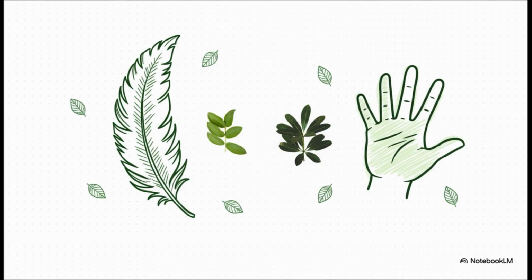These are the two flavors of compound leaves. Check out the one on the left. That's pinnately compound, and the classic example is neem. See how the leaflets are arranged along a central stalk, the rachis? Just think of a feather. Now look to the right. That's palmately compound, like on a silk cotton tree. All the leaflets are attached at one single point, at the end of the petiole. It looks exactly like the fingers on the palm of your hand. Easy way to remember it, right?